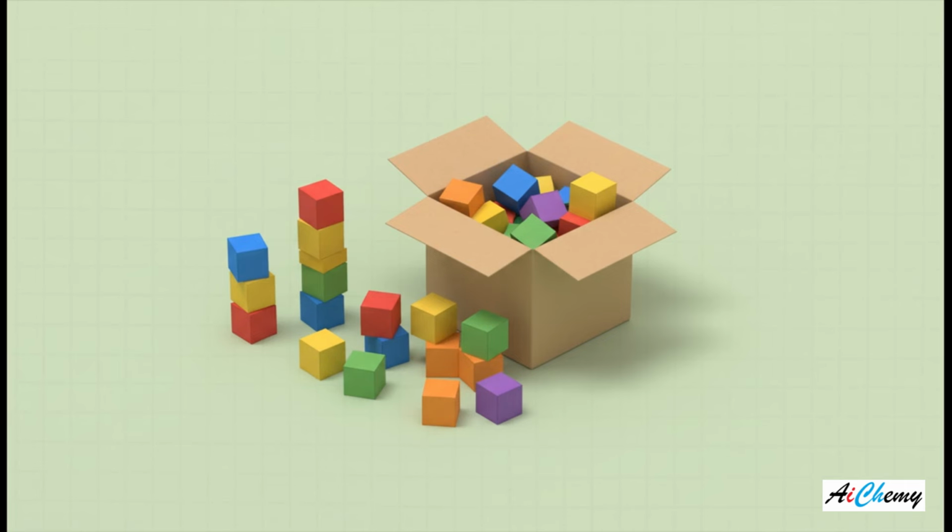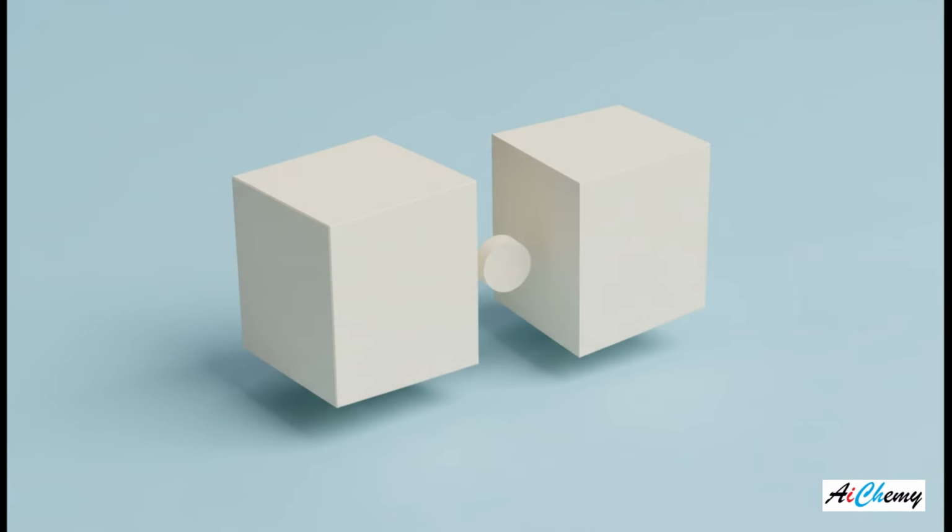Next up are integers, or int for short. These are your everyday whole numbers. No decimals, no fractions, just straightforward numbers. They are perfect for anything you need to count, like your age or how many items you have in an online cart. But what about numbers that do have decimals?